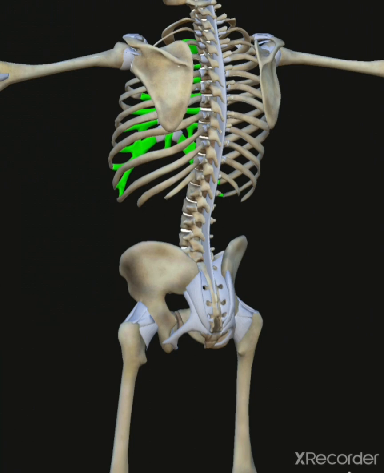Then third is the lumbar. Lumbar is around 5 in number, and it is present at the portion of the kidney. Then there are the sacrum and coccyx. Sacrum is around 5 in number, and coccyx is around 4 in number, but in adults they fuse and make one bone. The next is the appendicular skeleton.